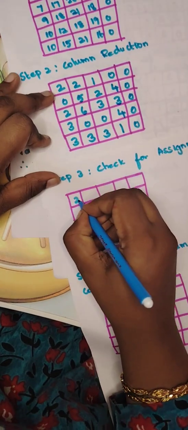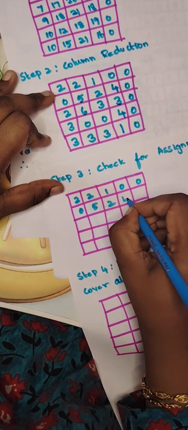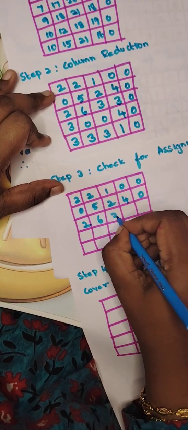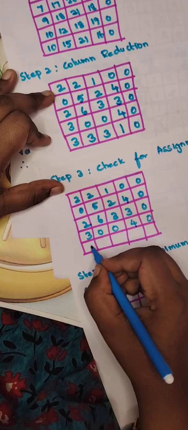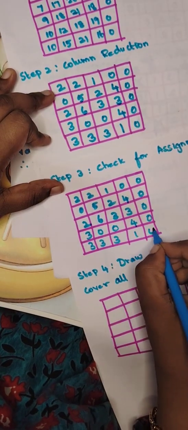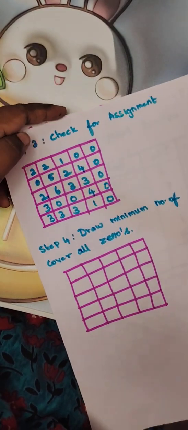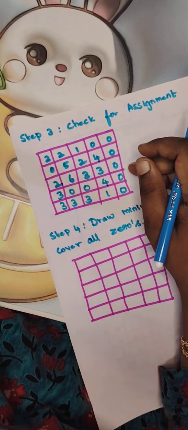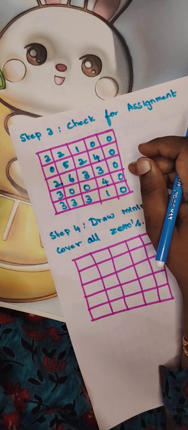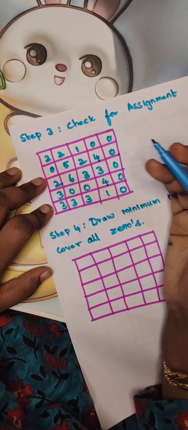To check for assignment, I'll write the values here. Now for checking the assignment, I need to make sure that in each row or column there is only 1 zero. If there is more than 1 zero, I'm going to leave that row or column. In the first row there are 2 zeros, so I'll leave that. In the second row there are 2 zeros, so I'll leave that.